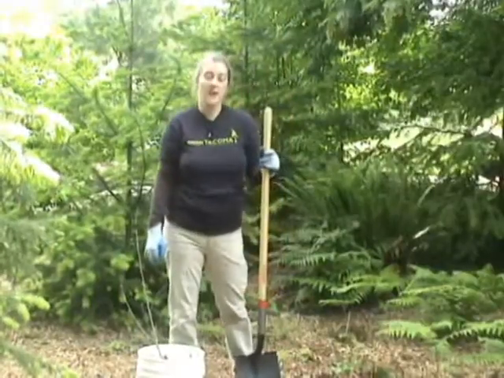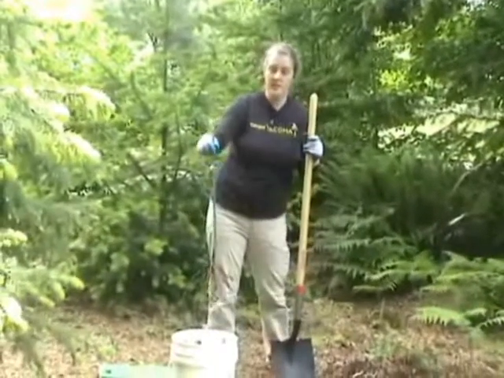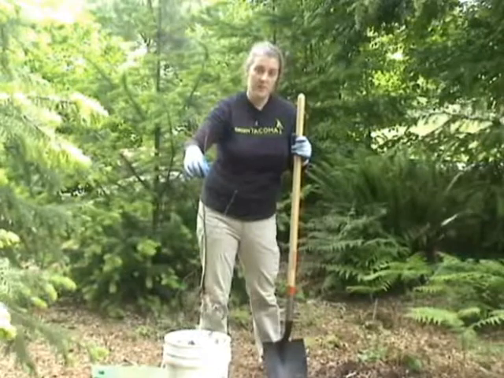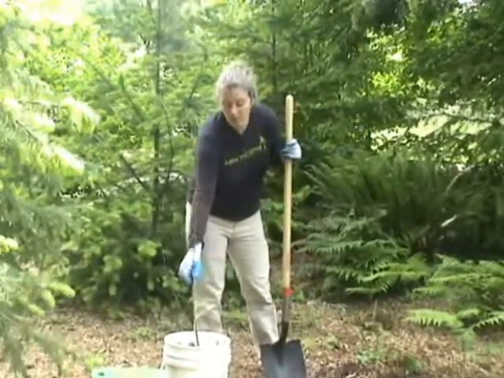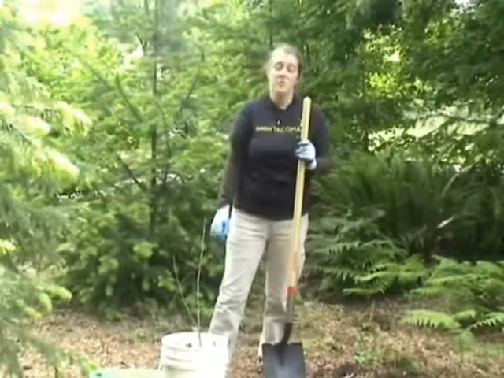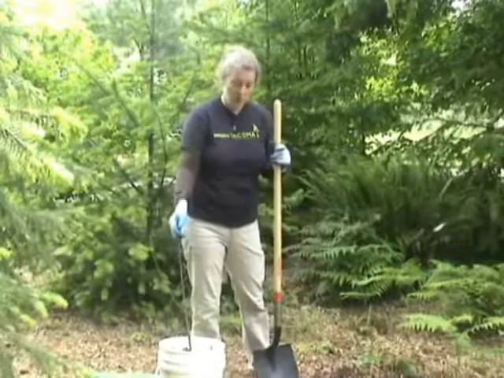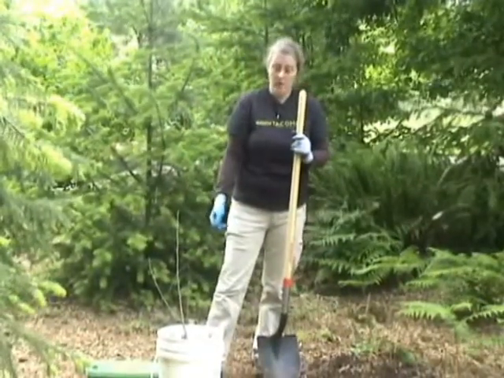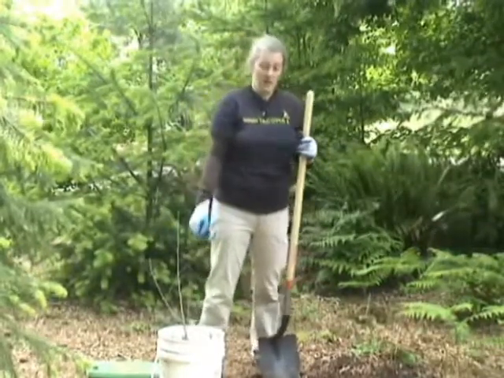Another common stock type is bareroot. Bareroot plants are often deciduous trees, and they are planted in the winter months when the plants are dormant and their roots are exposed. So it's especially important to keep the plant's roots moist at all times. This can be done either by putting them in a bucket of water, as we've done here, or putting them in plastic bags with water, or using wet sawdust and keeping that wet at all times.